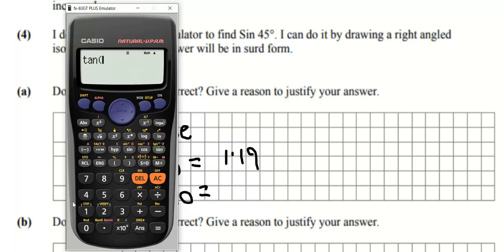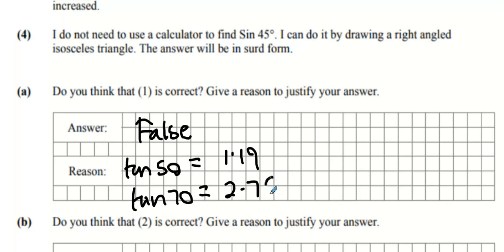Lads, does that dispel that myth? Excuse me, gents, we all good? That stops that outright, doesn't it? That tan can be bigger than 1. Next one.